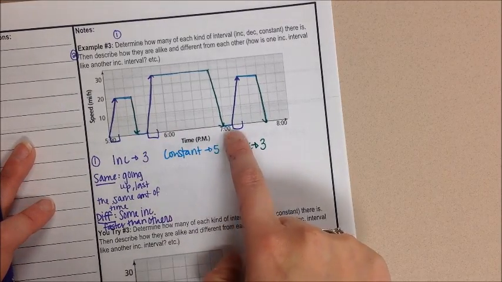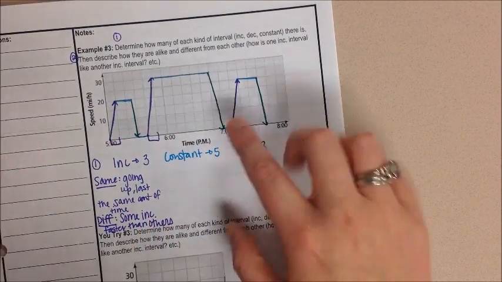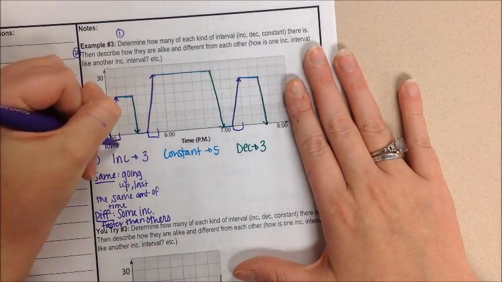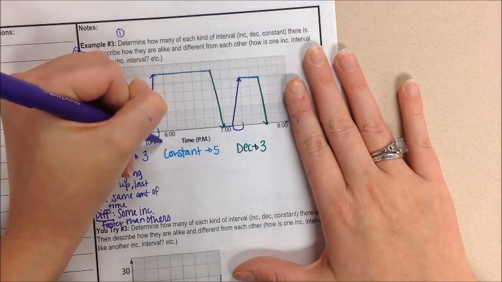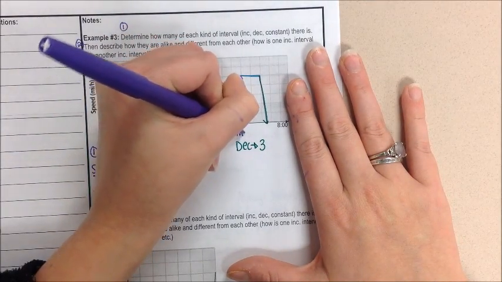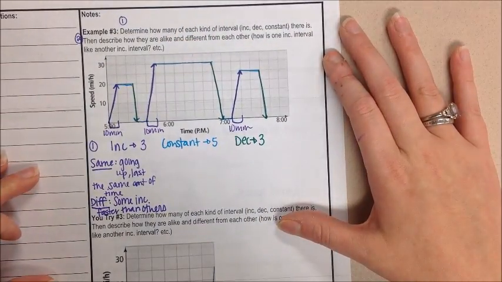They all last the same amount of time. They're all 10 minutes long. Okay, all 10 minutes. But some increase faster than others.